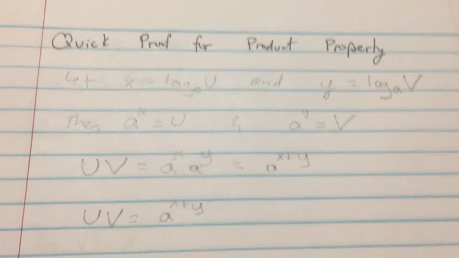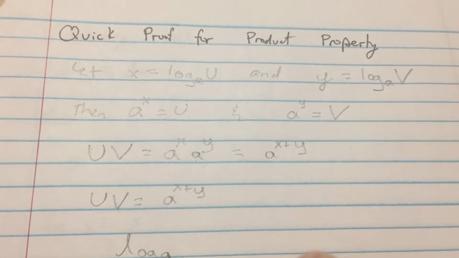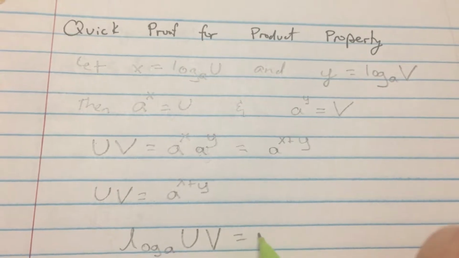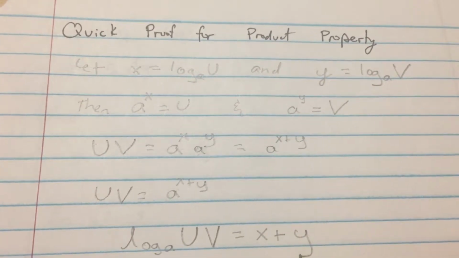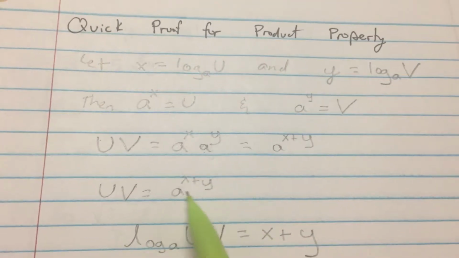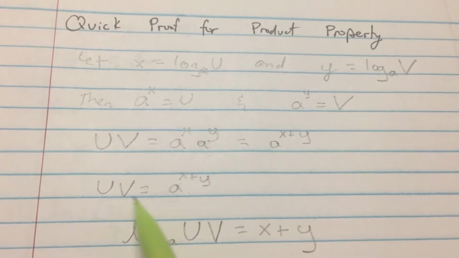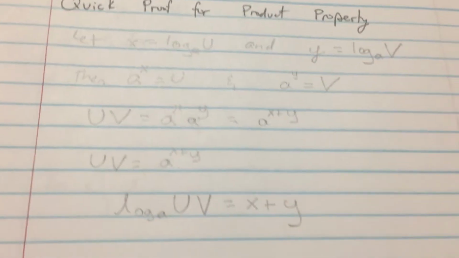what we can say is our log A of UV is equal to X plus Y, right? So what I did was I changed my form, right? Here's my base, UV right here, exponent, this is what it's equal to.